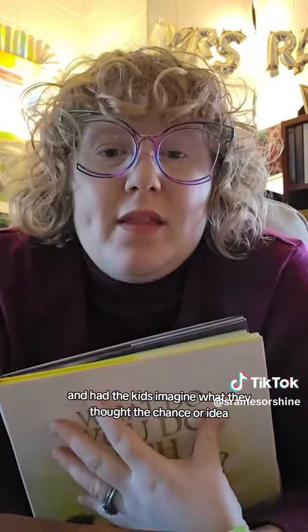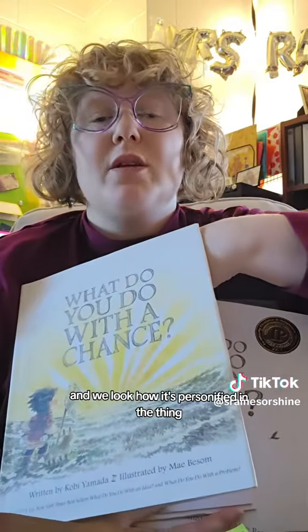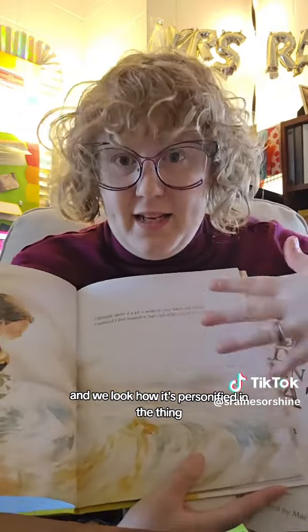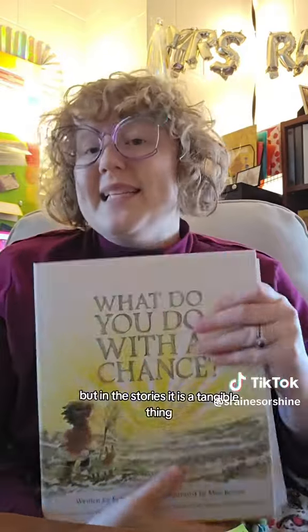And what we did is first I read the books aloud without showing pictures and had the kids imagine what they thought the chance or idea or problem looked like. And a lot of them used clues from the cover. And then we read it again with pictures and we looked at how it's personified in the story, because it's an abstract noun and we talk about abstract nouns. So it's not a tangible thing, but in the stories, it is a tangible thing.